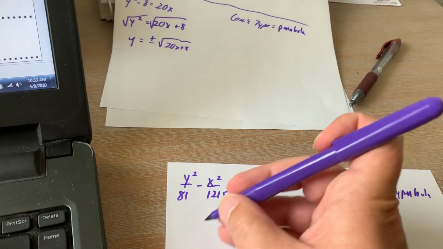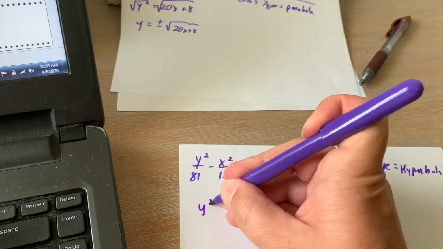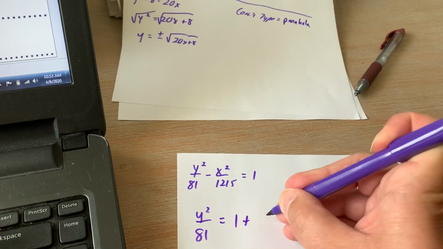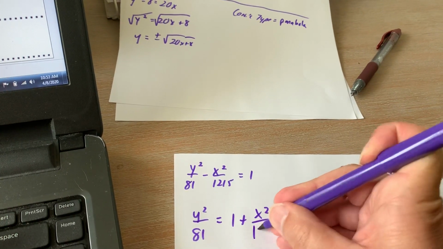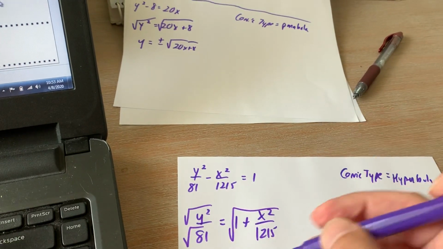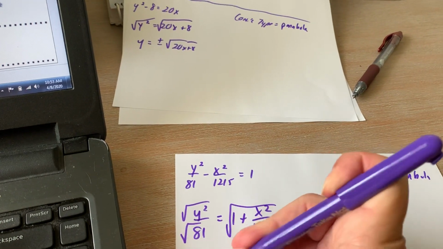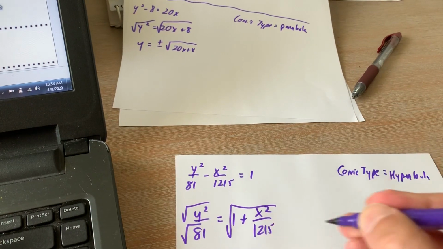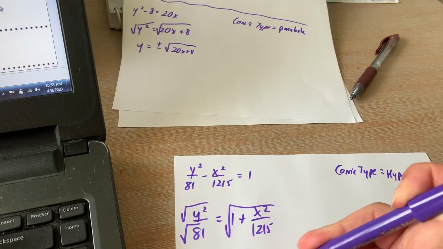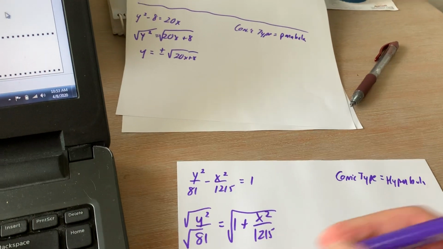Let's see, I've got the y squared, and I got to make that equal to 1 plus x squared over 1215, and square everything. And I end up with y over 9 equals plus or minus the square root of 1 plus x squared over 1215.